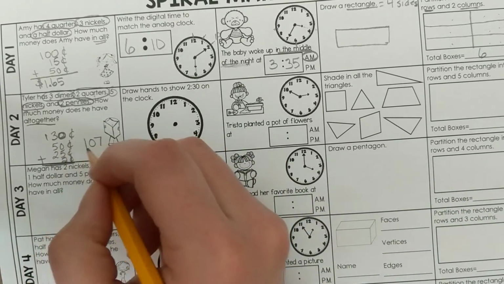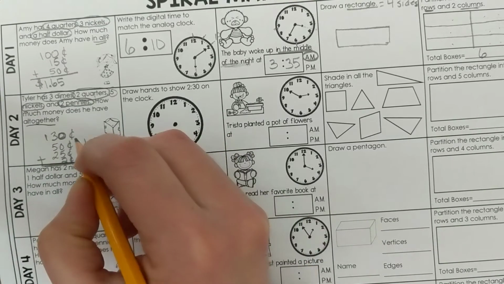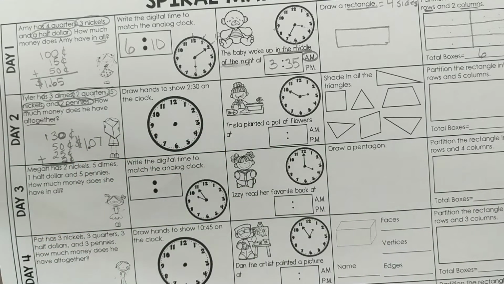107 cents, but we know we're going to change that into $1. So put a decimal point after the hundreds place and a dollar sign in front. So he has $1.07.